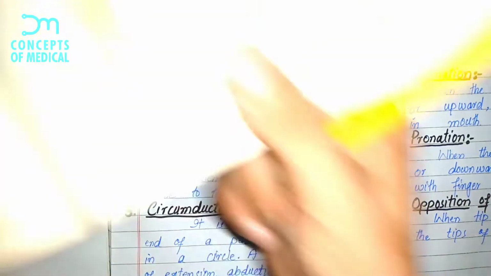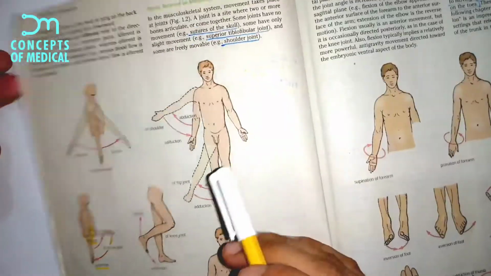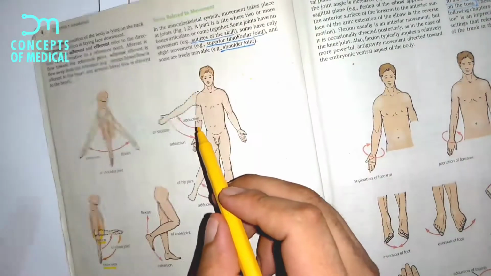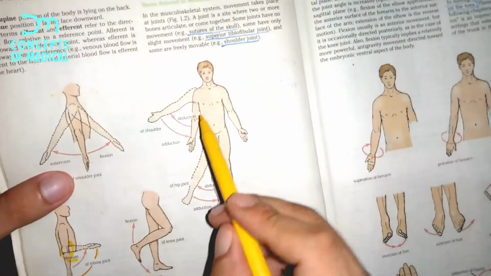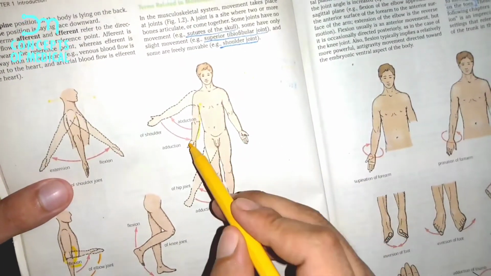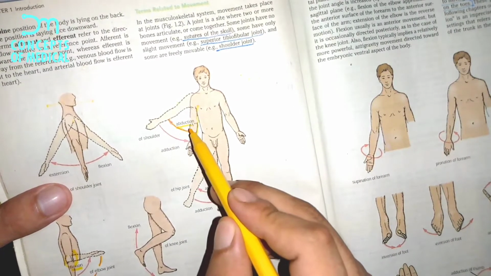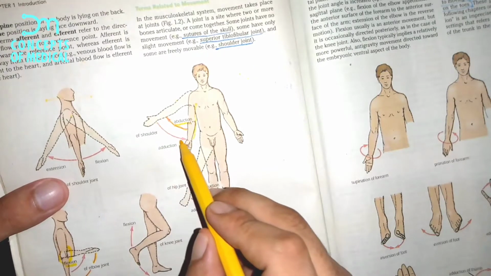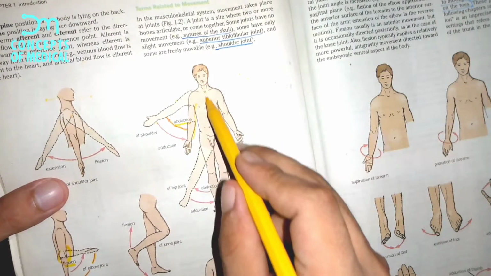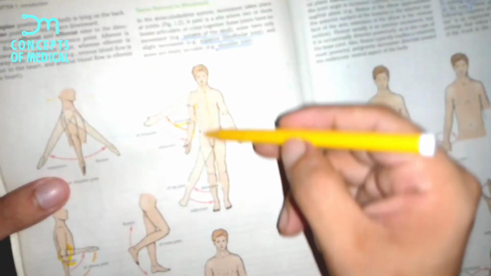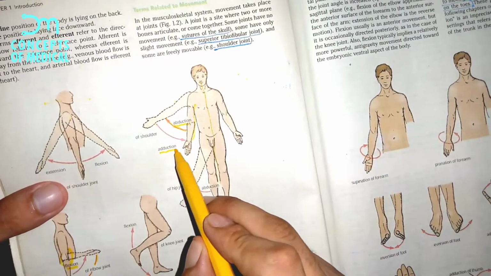I can show you here in this book. Here it says that whenever I take this limb, my right limb, away from my body, this is called abduction. And when I bring it close to my body, to the median plane, this is called adduction, right?